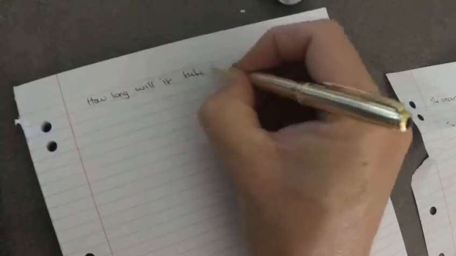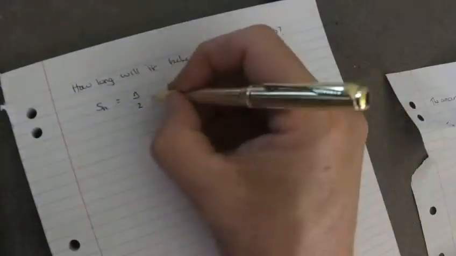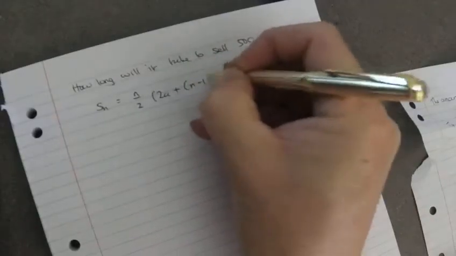Now, the final part to this first part is a sum. And what we want to know this time is how long will it take to sell 500 cakes? Now, the only formula that can help us here is the sum of an arithmetic sequence. And the one that we know is the sum of the number, n over 2, 2a plus (n minus 1)d.